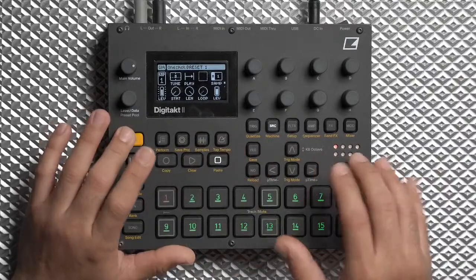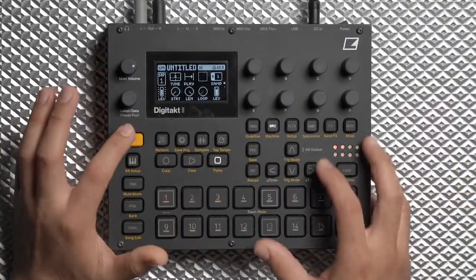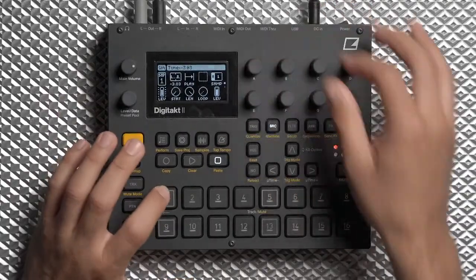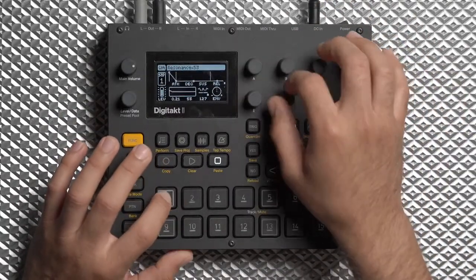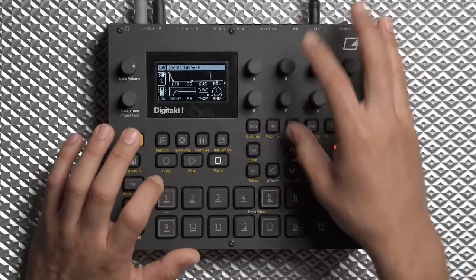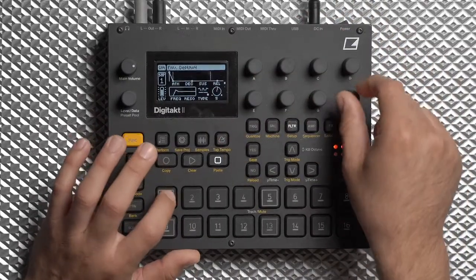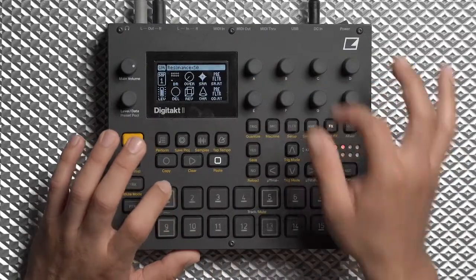All right, let's add this kick drum in. Make this 32 steps. Give this a little bit more bass. What I'm doing now is just finding the resonant frequency and adding a little boost there. And then let me add some.